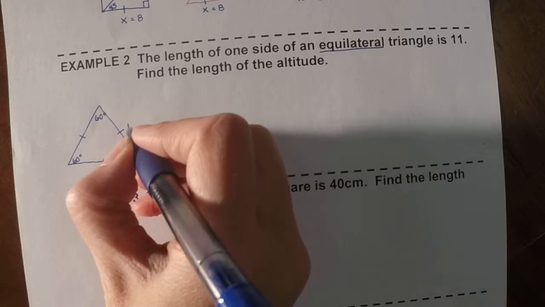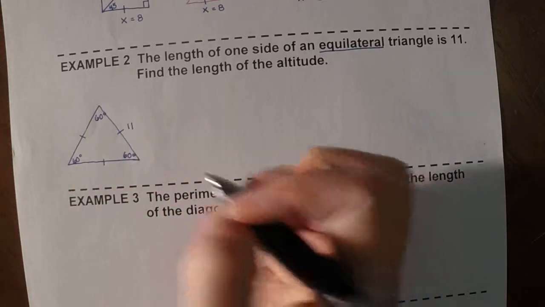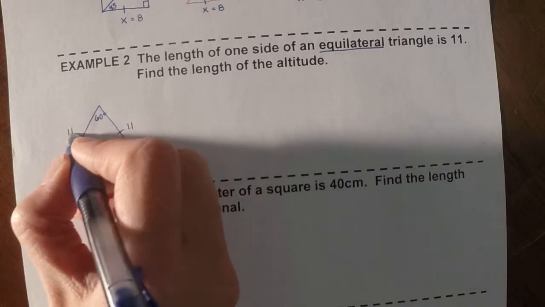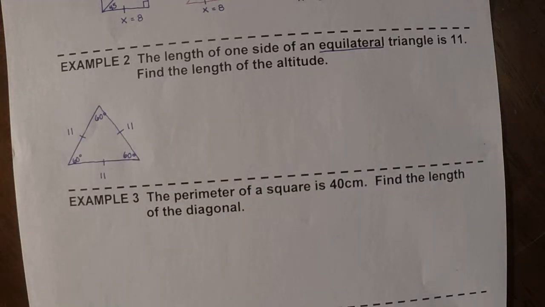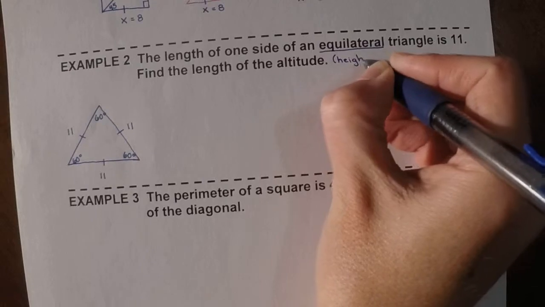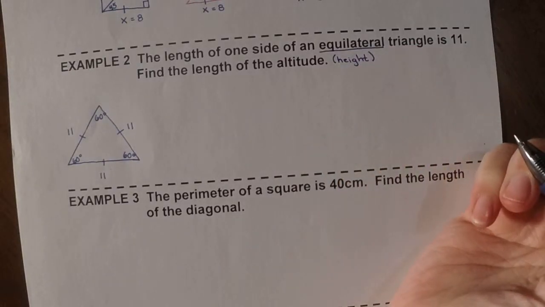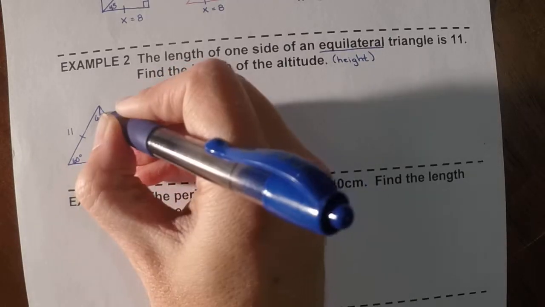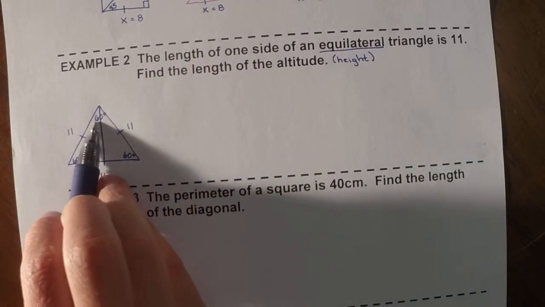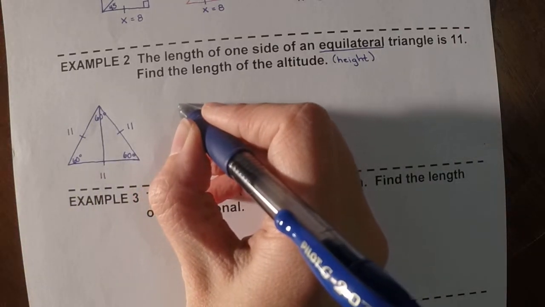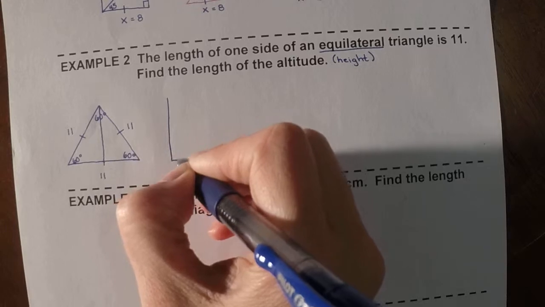And it says that this is 11. Well, if that's 11, that means this side is 11, and I also know that this whole side is 11. But it says find the length of the altitude. Remember, altitude just means the height of the triangle. So if I draw the height of the triangle, notice what happens to that top angle. I split it into 2 separate pieces. So now I've created 2 30, 60, 90 triangles. So I'm just going to pull one of them out.